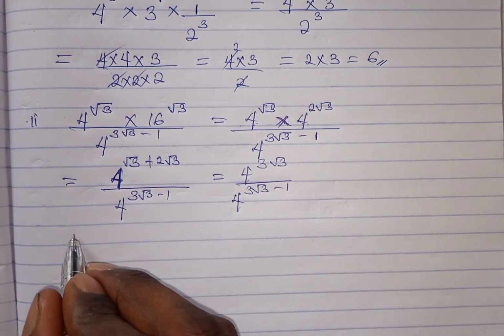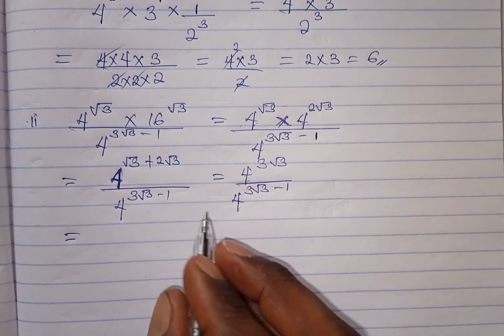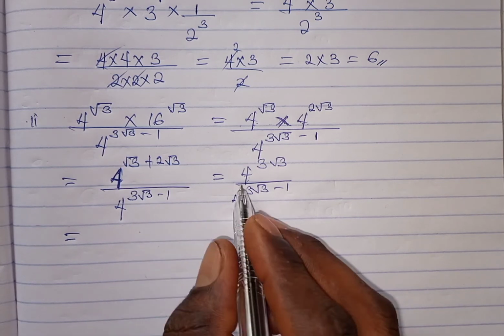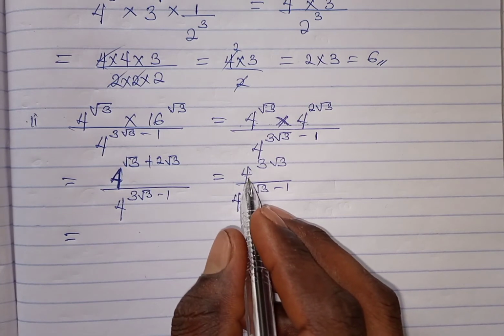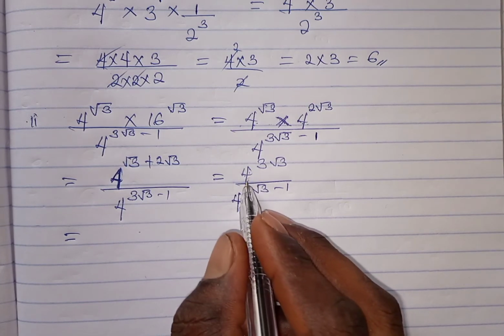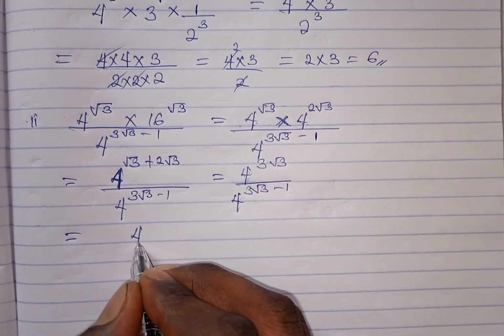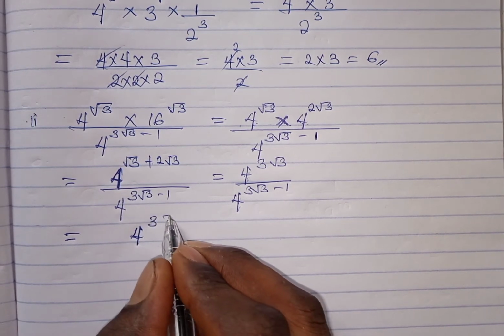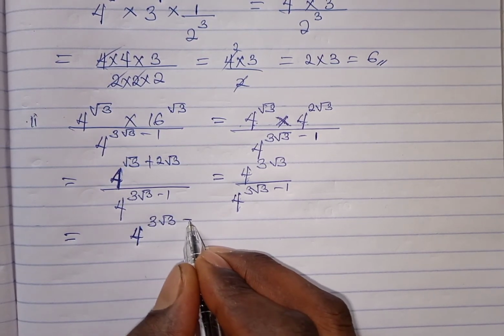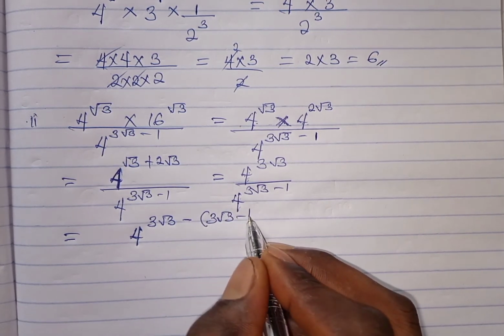So what do you do next? Since you have 4 here and 4 here, you are going to divide. Once you have division, you simply subtract. So you pick 4 as the base, then it's going to be 3 root 3, minus, don't forget to put it in a bracket, 3 root 3 minus 1.